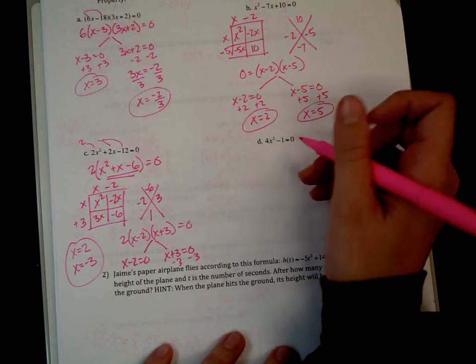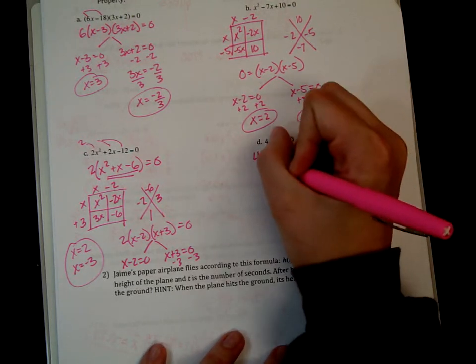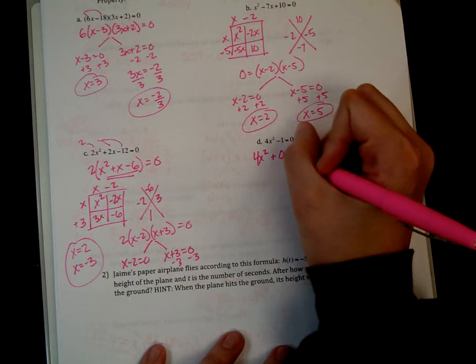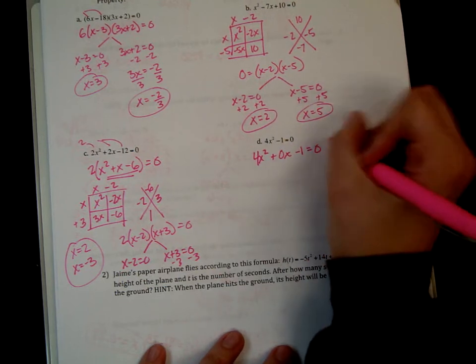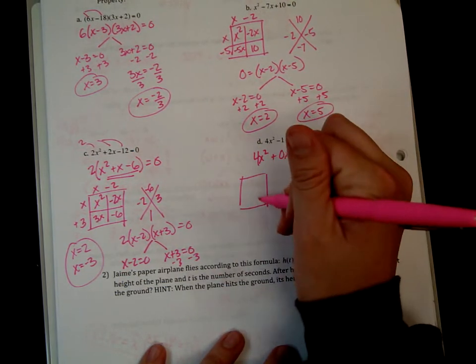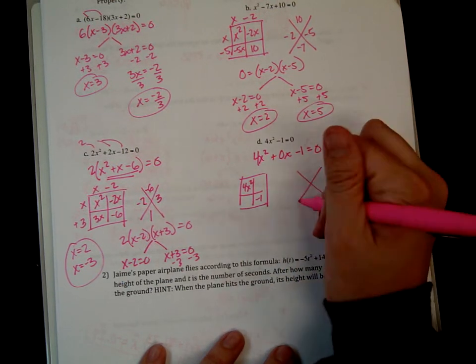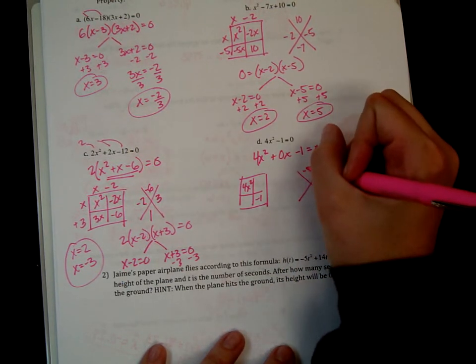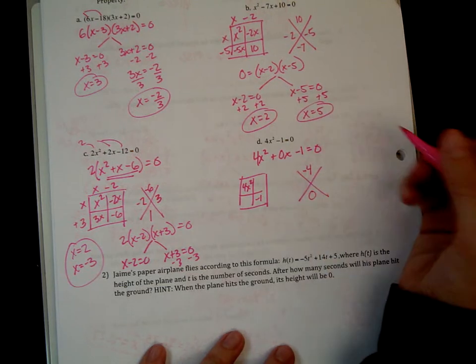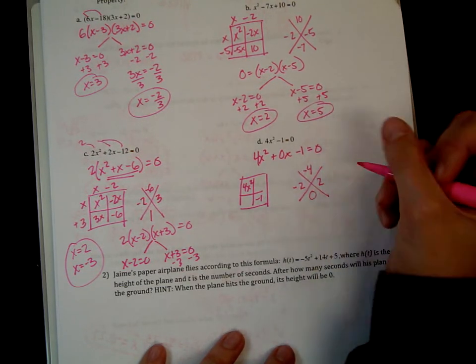Here I can't factor anything out, but I'm going to rewrite this as 4x squared plus 0x minus 1 equals 0. And when I make my box, this is 4x squared and negative 1. Two numbers that multiply to negative 4 and add to 0 are going to be negative 2 and positive 2.